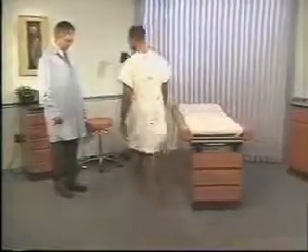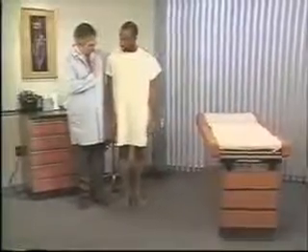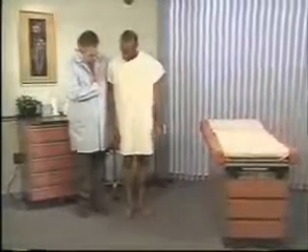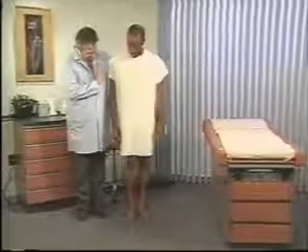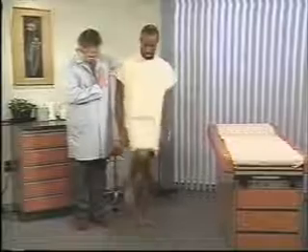Then have the patient walk on his toes to test the strength of plantar flexion, and on his heels to test dorsiflexion at the ankles. These actions also test balance. Next, ask the patient to hop in place, first on one leg and then the other. This ability indicates an intact motor system in the legs, normal cerebellar function, and good position sense.